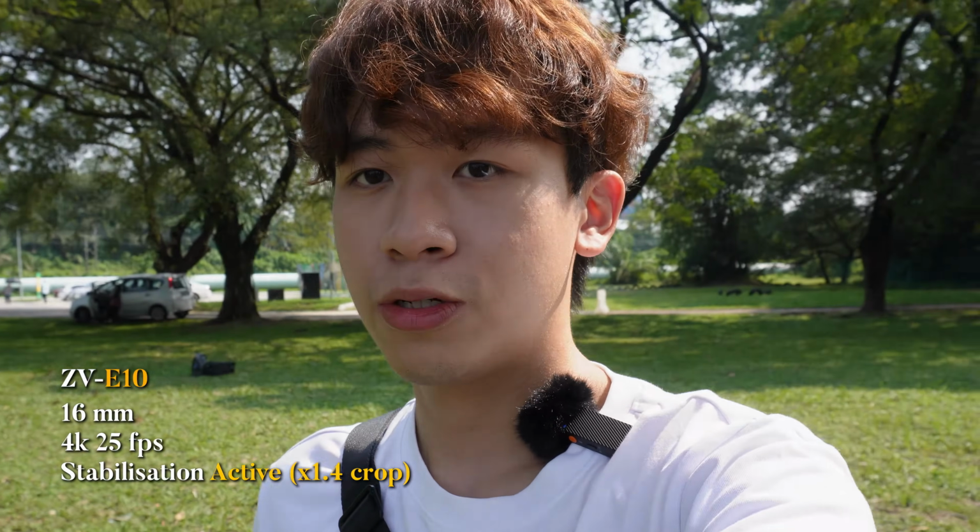So this is how the Sony ZV-E10 looks when I turn on the active stabilization. As you can see, it's quite zoomed in because it crops in like 1.4. The sun is actually quite harsh right here. So actually I'm using standard color profile.